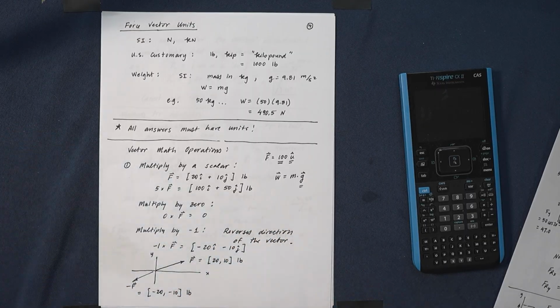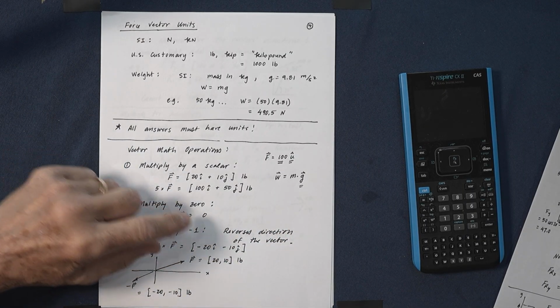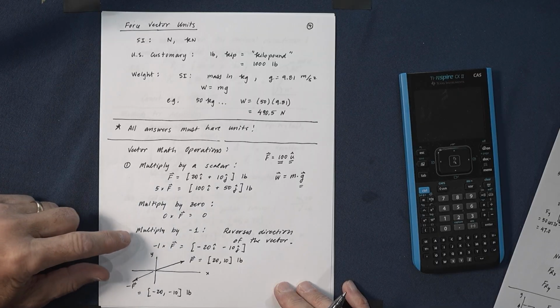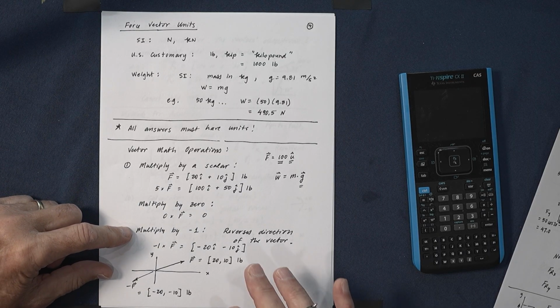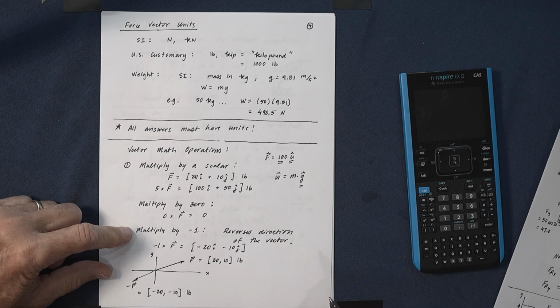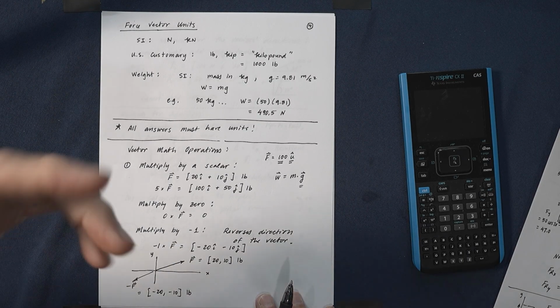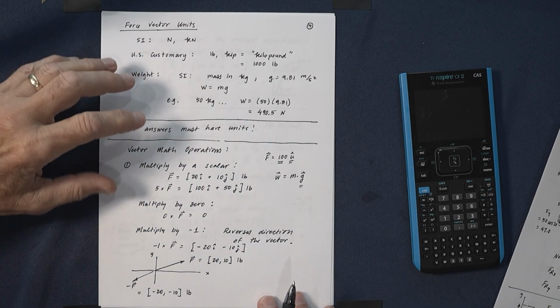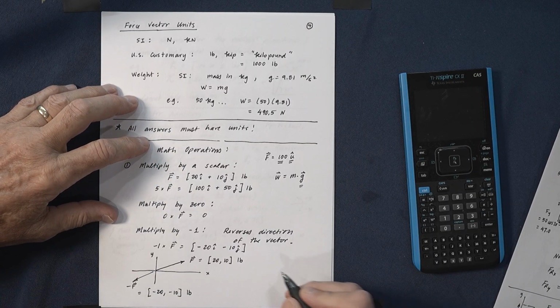You can multiply a vector times 0, and that basically gives you 0. You can multiply a vector times -1, and that reverses the direction of the vector. If you have a Cartesian vector F equal to 20i plus 10j and you multiply that times -1, you get -20i minus 10j, and that's a force that acts in the opposite direction. So -1 reverses the direction of the vector.